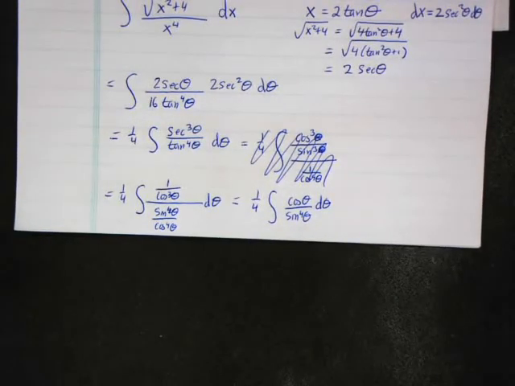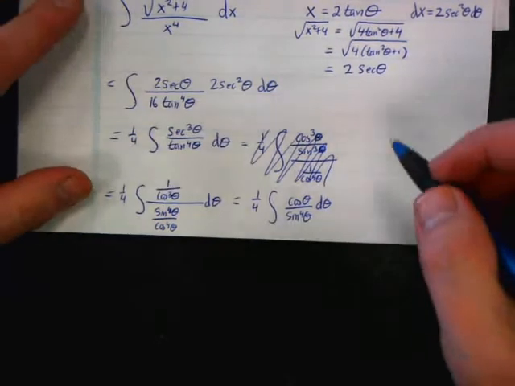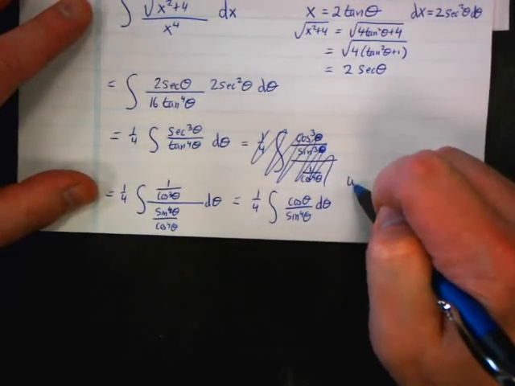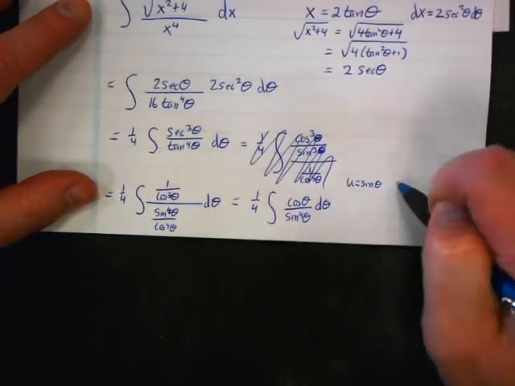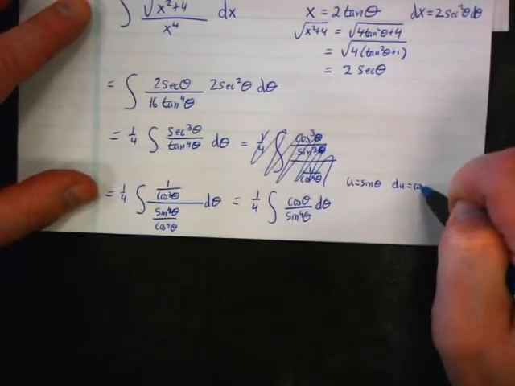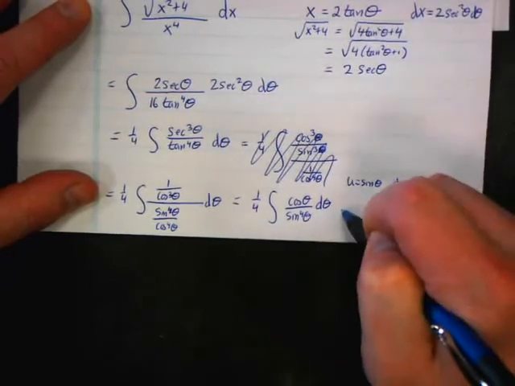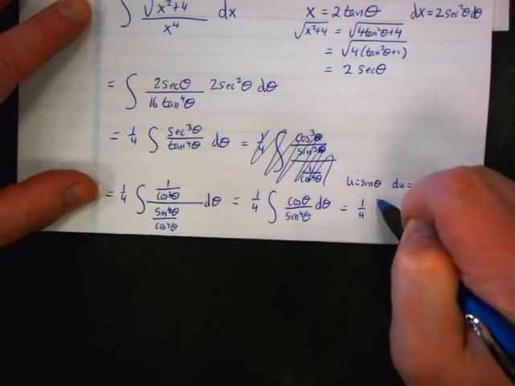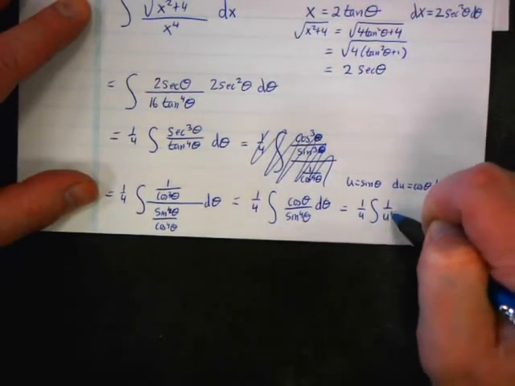The big question now is, did that help? Yes, because u is sine, and the derivative of sine gives you that cosine. All right, so now this becomes a u substitution. U equals sine theta. du is cosine theta d theta. 1/4 integral 1 over u to the 4th du.